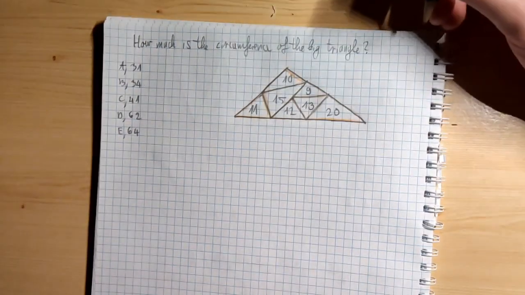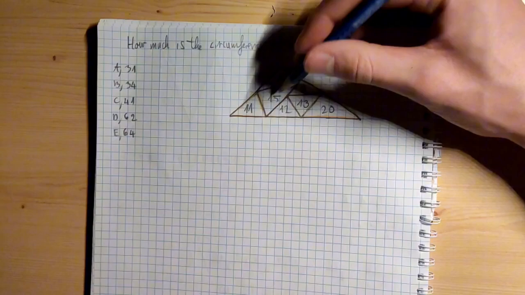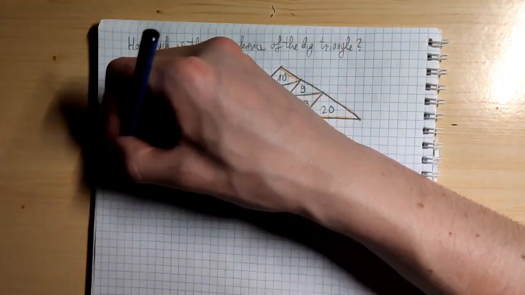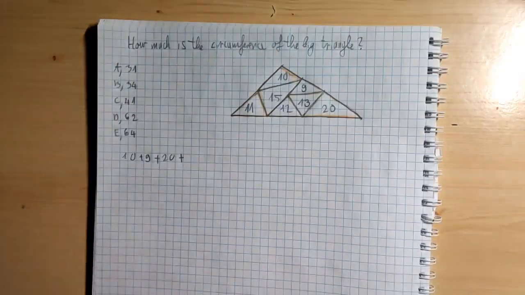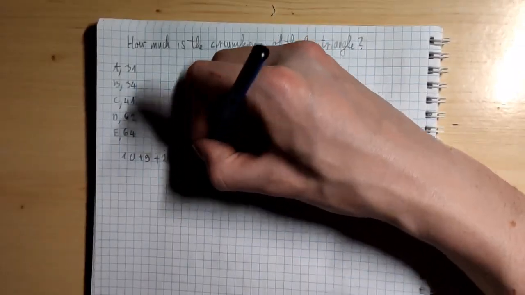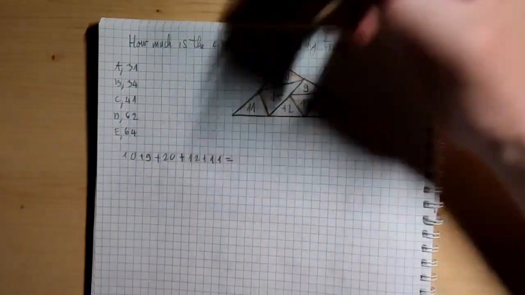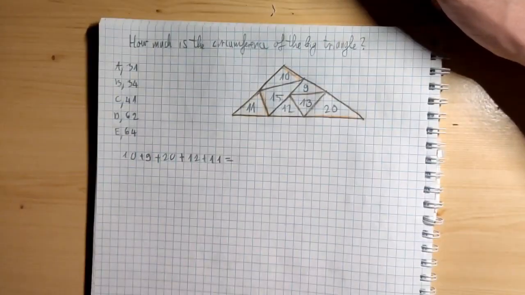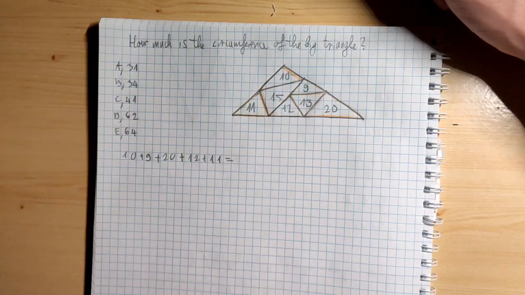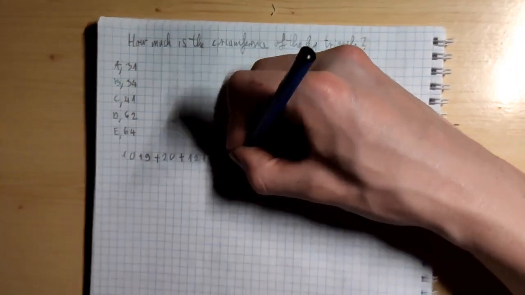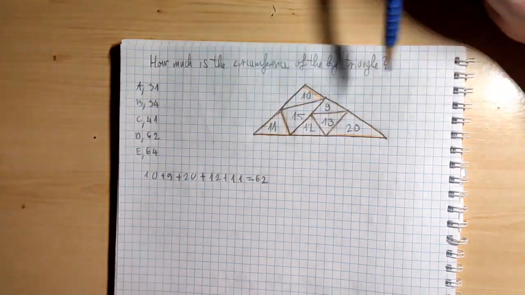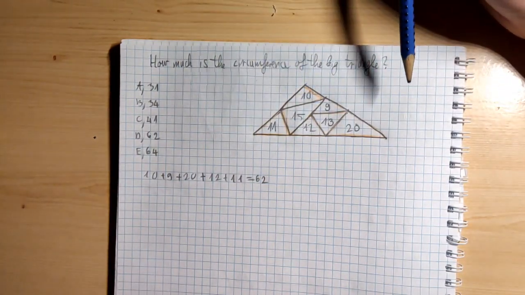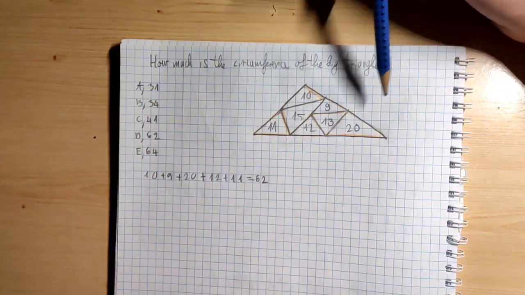So if you add up these 5 individual triangles' circumferences, you get that 10 plus 9 plus 20 plus 12 plus 11 will be equal to, if you sum it up, just counting, it will be 62 if I count it correctly. Let's see, it's 50, 62, yeah. So as you can see, this 62 covers the third triangle circumference and the, well, unnecessary circumferences.